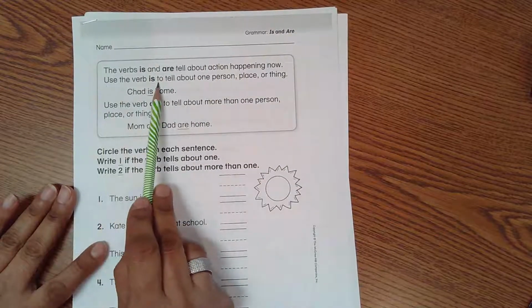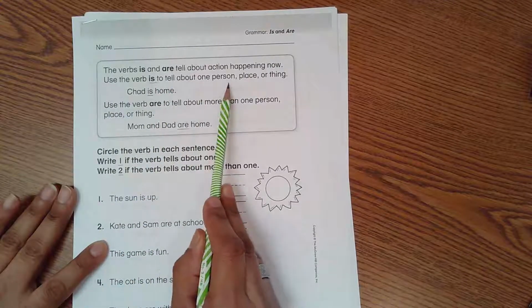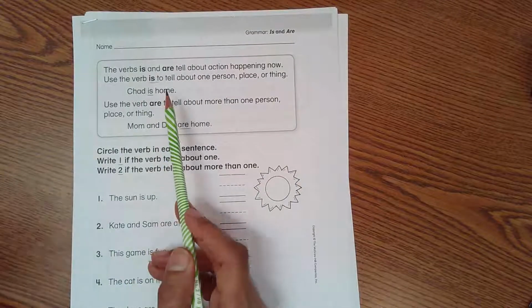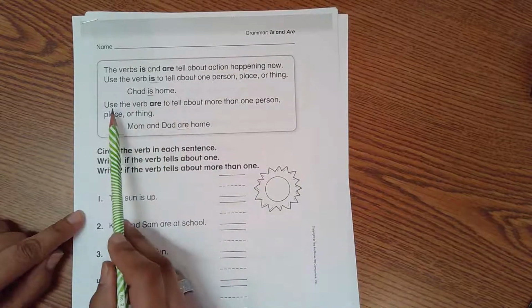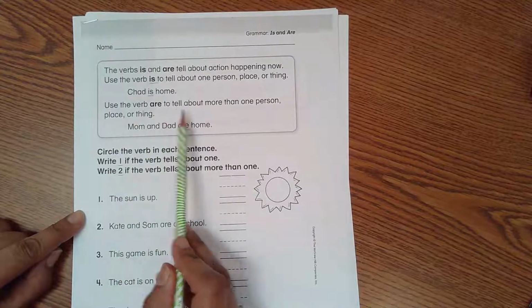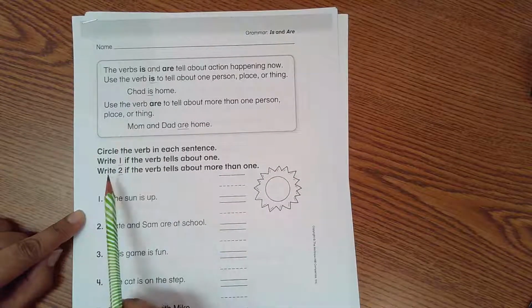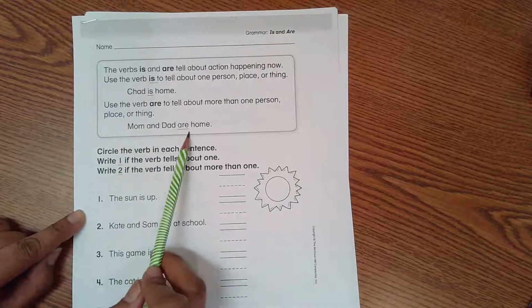Use the verb "is" to tell about one person or one place or one thing. So Chad is home. It's one person, "is". Then we use the verb "are" to tell about more than one person or more than one place or more than one thing. So Mom and Dad are home.